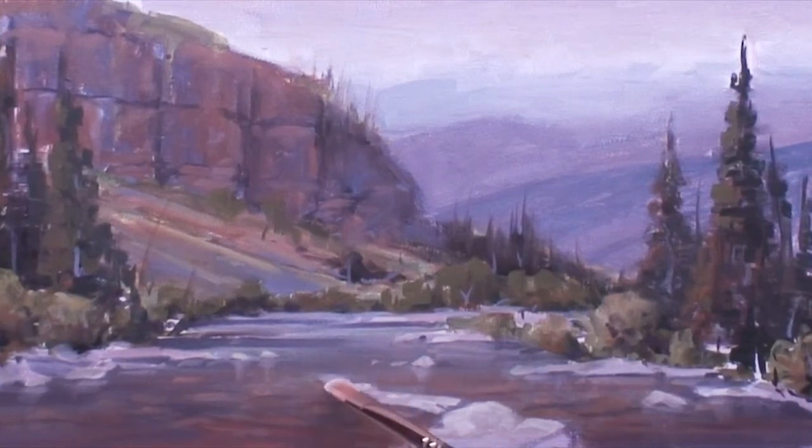Adjusting a few more of the highlights here. There's always these little clicks of light in a painting that really finish it off nicely. Not too many though. They're very subtle, very few.